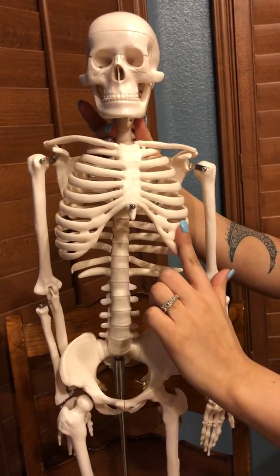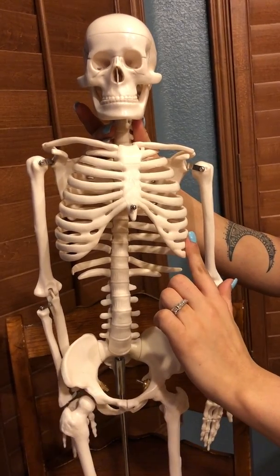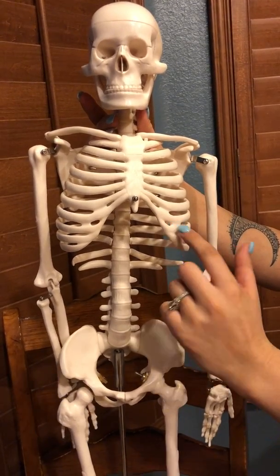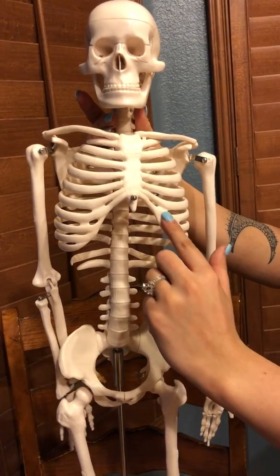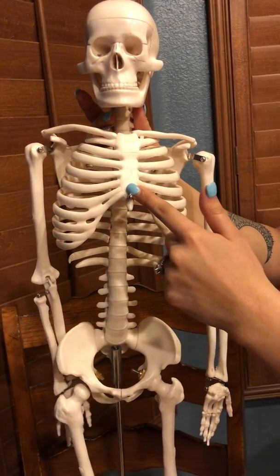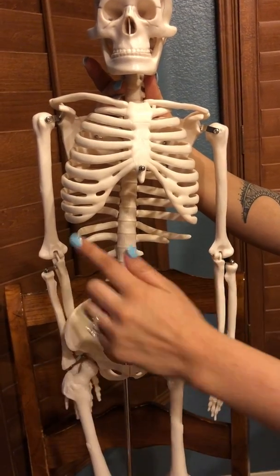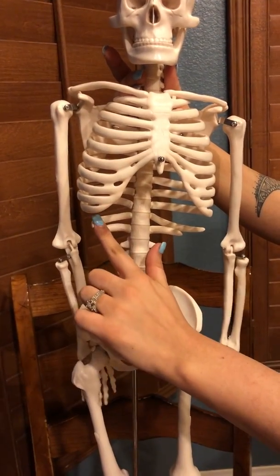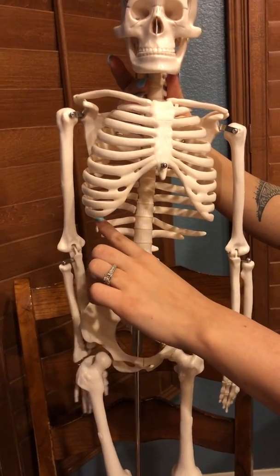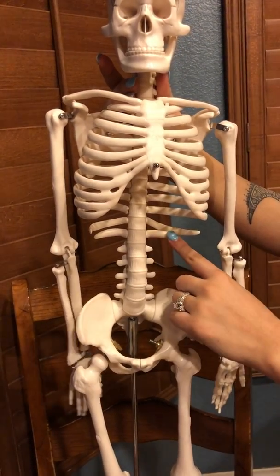These are the false down below, and they're called false because these last three do not connect back to the body of the sternum. Then down here, these are called the floating ribs because they do not wrap all the way around. They kind of just float onto the vertebrae.